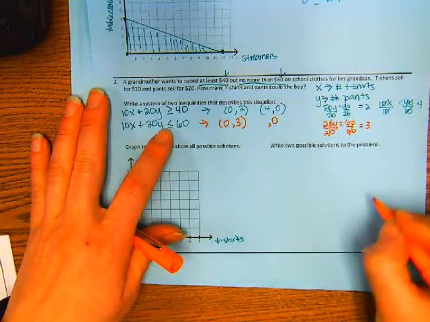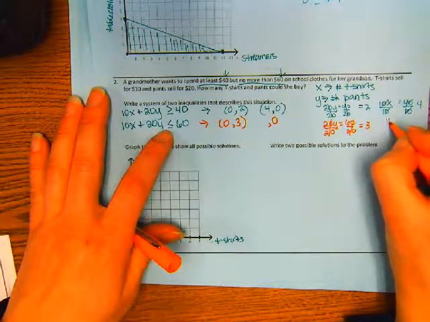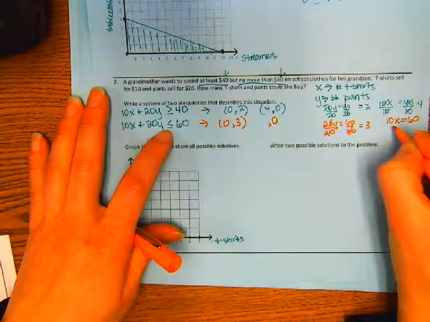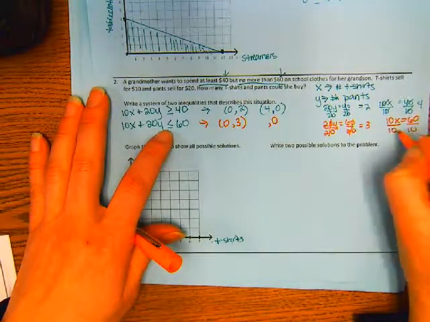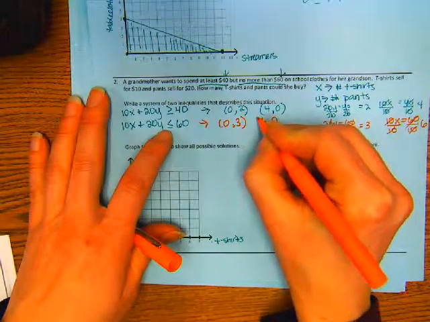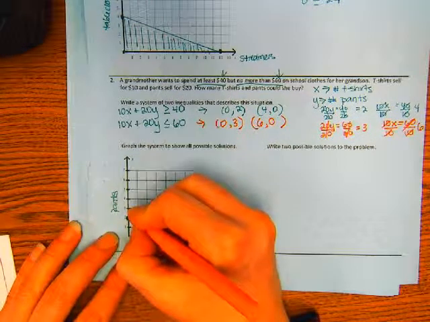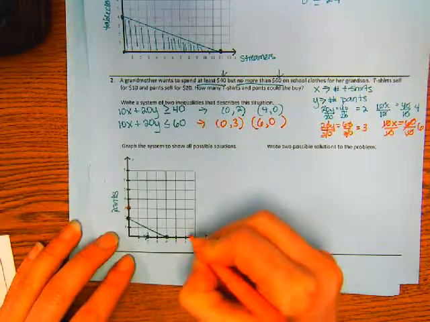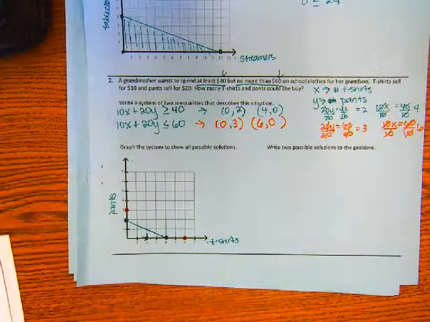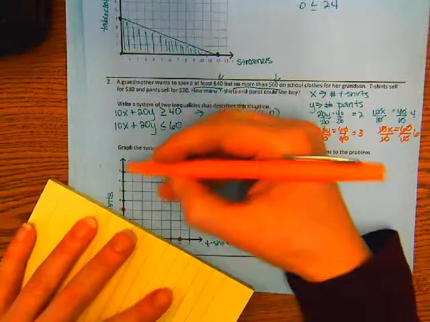Put 0 in for the Y coordinate, which cancels the 20 times Y out, and I'm left with 10X equals 60. The X-intercept is 6. So I'm going to go ahead and graph that set of ordered pairs. Once again, my lines are going to be solid for this.